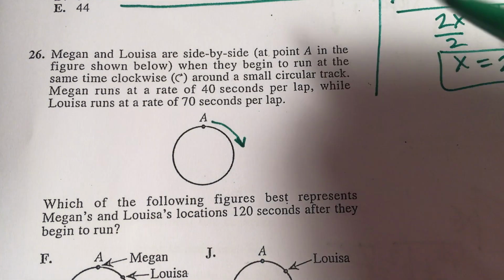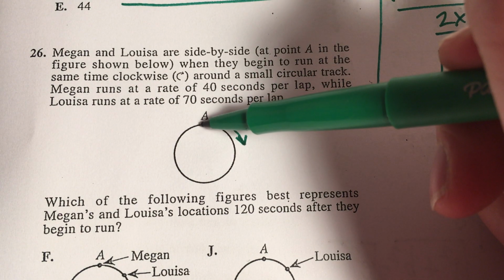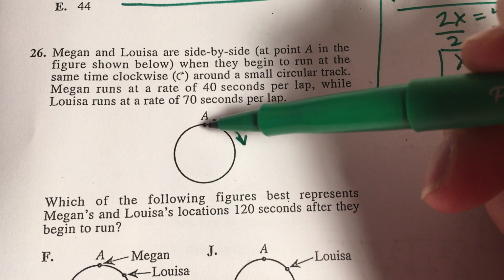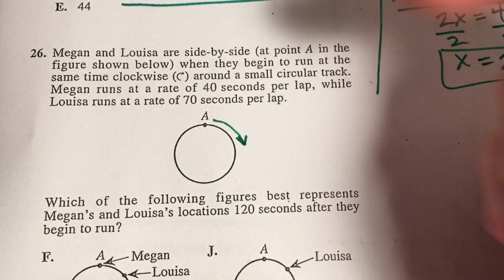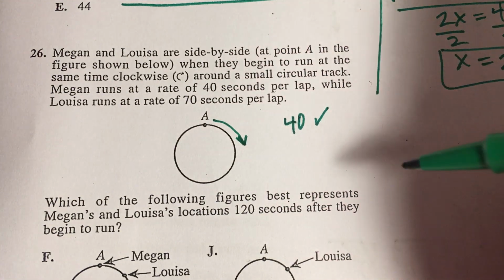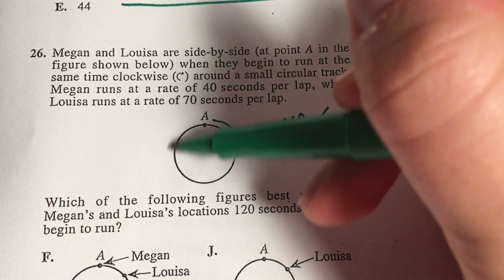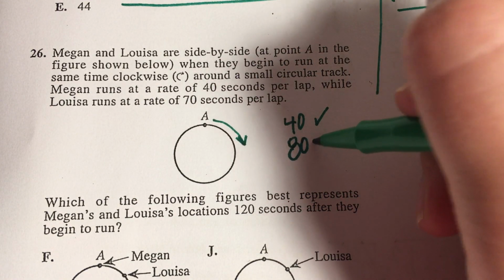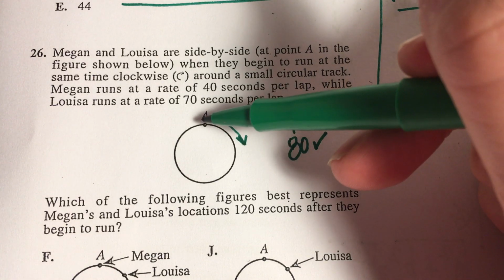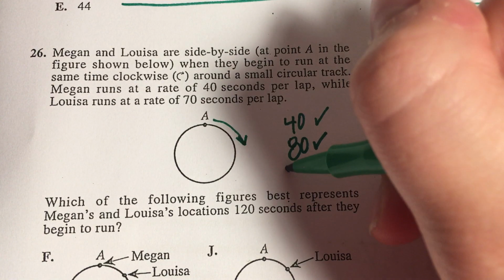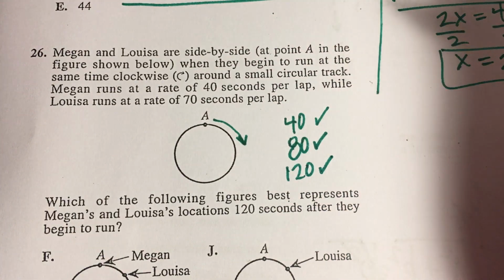So if I just think about Megan for a second, Megan's going to take 40 seconds to go around, and she'll be back here at 40 seconds. So 40 seconds goes by, she's done one lap. Another 40 seconds go by, now it's 80 seconds, she's done 2 laps. And then another 40 seconds go by, 120 seconds, she's done 3 laps.